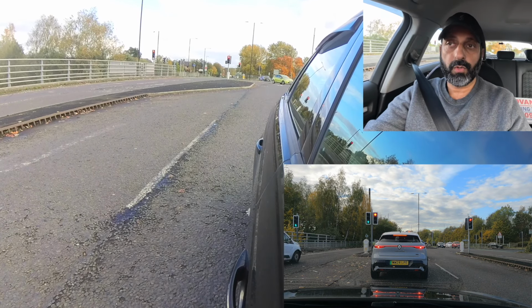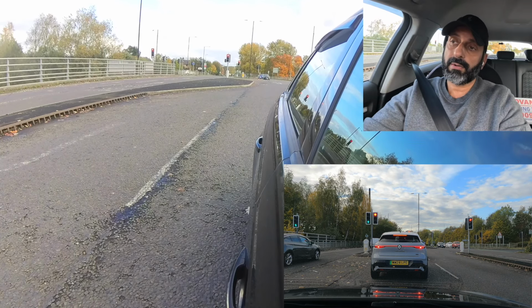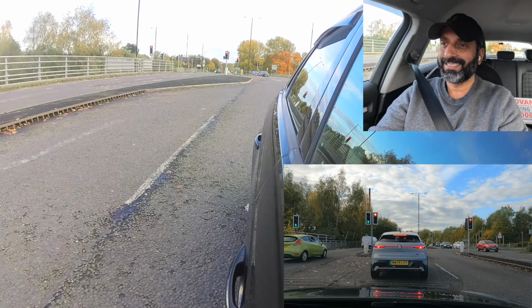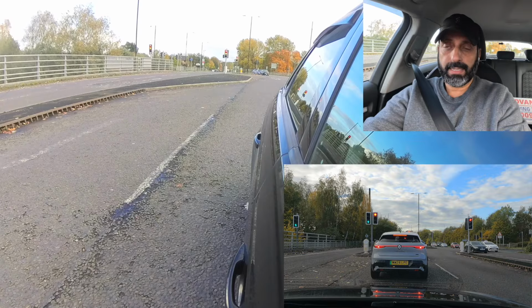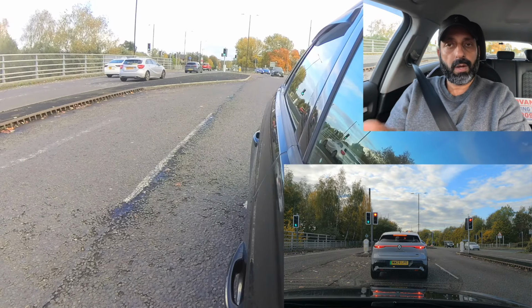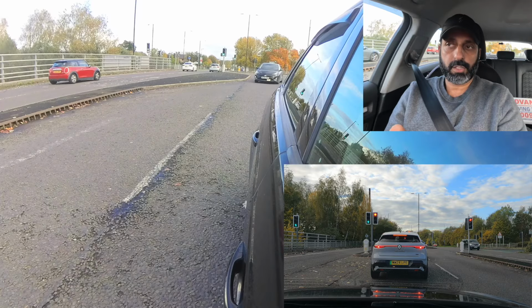Because as a learner, we always pick a left lane. If I was driving myself, I wouldn't be ending up on the right lane, because I'm a fast driver. So we ended up on the left lane. As a learner, always drive in the left lane. Two lanes wherever you see, as a learner, always pick the left lane. The left lane is the slowest lane.